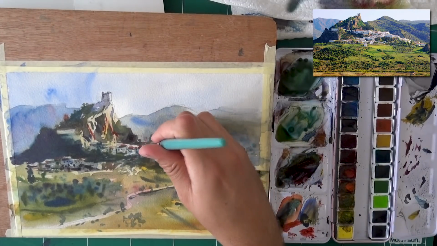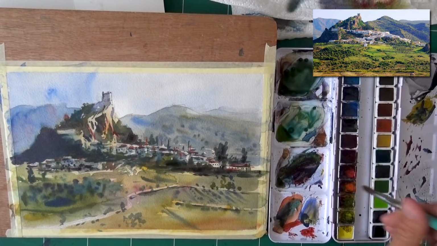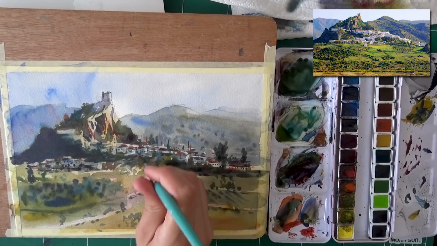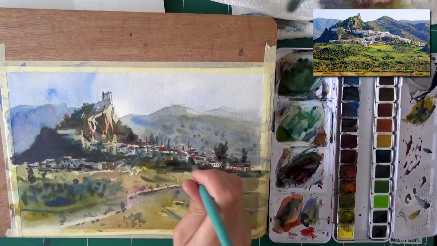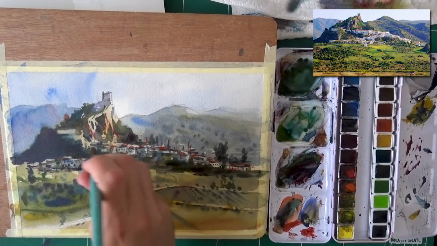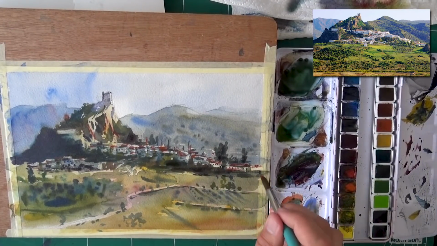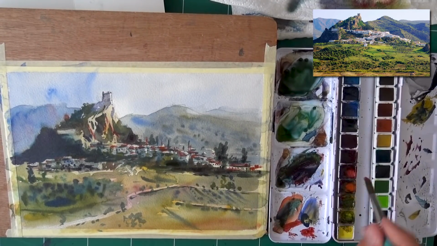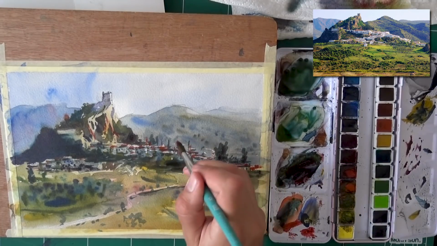Now I'm gonna start adding a bit of opaque orange and red to the areas around the rooftops, maybe to close off some other rooftops, or, you know, just to produce this interesting look of illusion of density. A bit of red, like so.